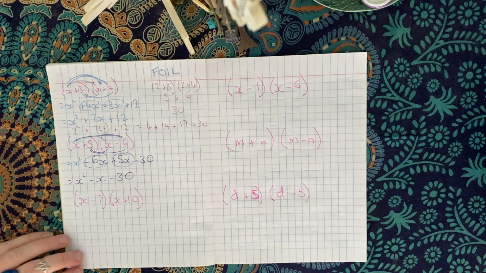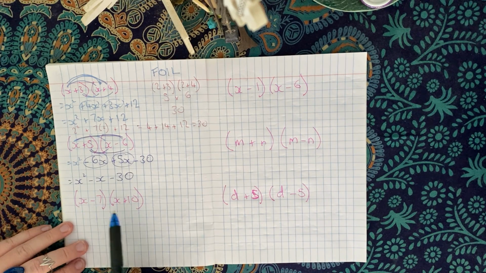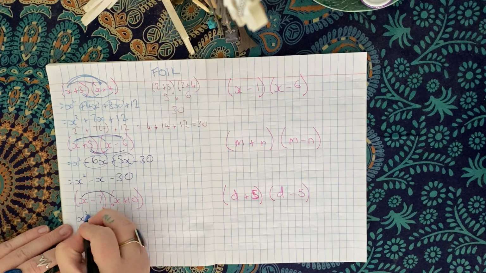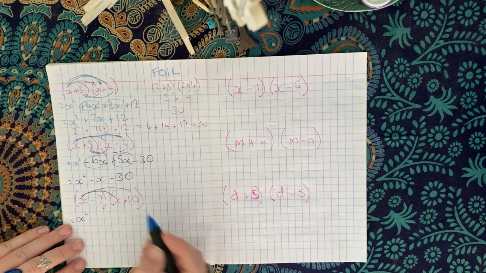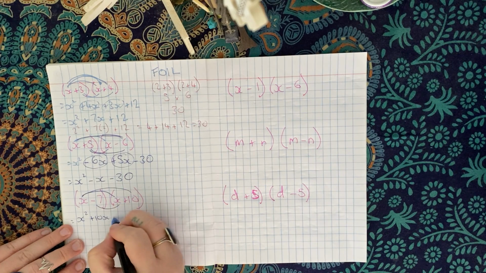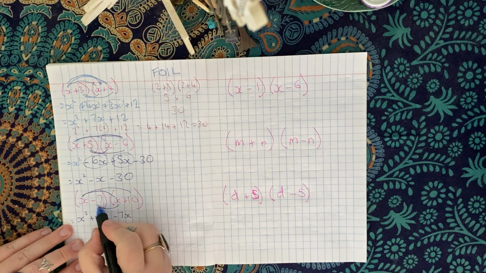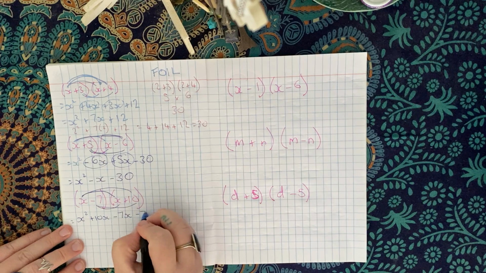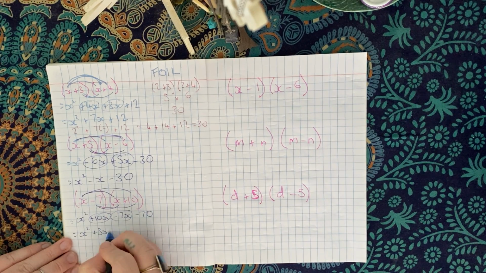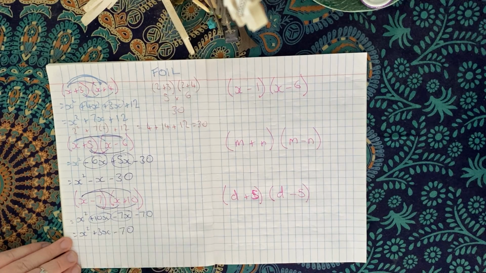All right, same thing for the next one. This time the negative's in the first half of the brackets instead of the second, but it makes absolutely no difference. It's the same. So x times x is x squared. x times 10 is 10x. Negative 7 times x is minus 7x. And then negative 7 times 10 is negative 70. So again, I put my two like terms together. So x squared and then 10 minus 7 is just 3x and then minus 70.